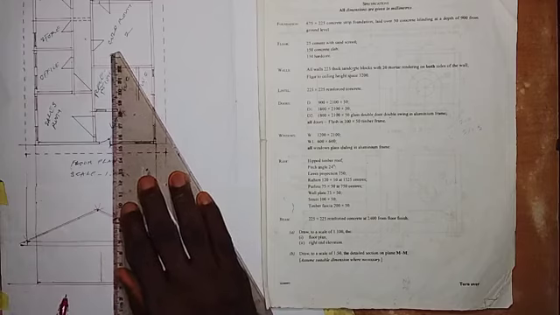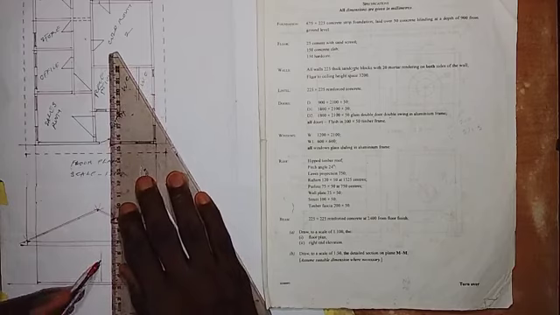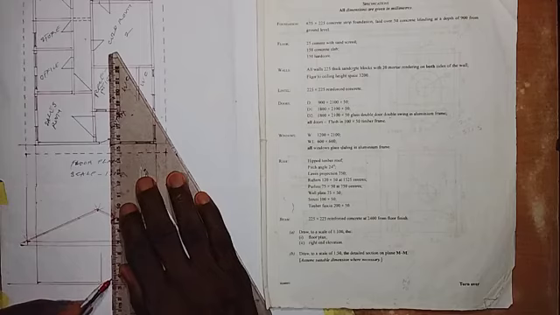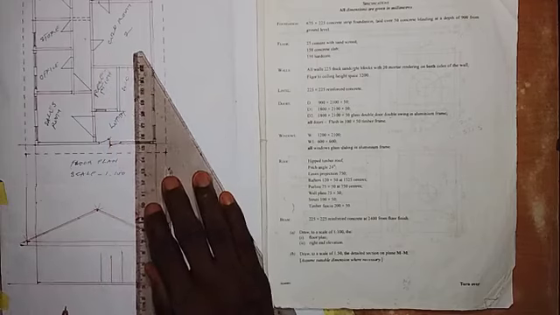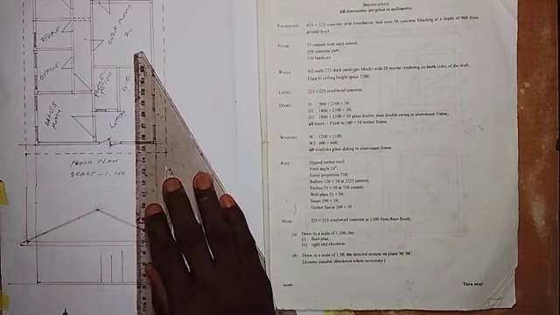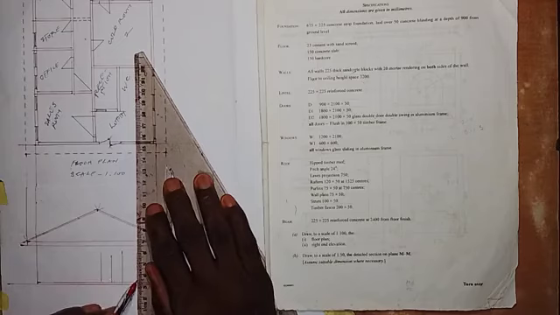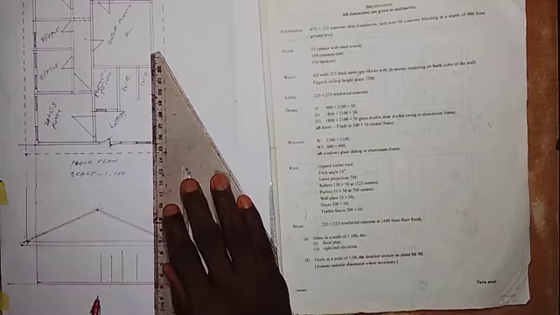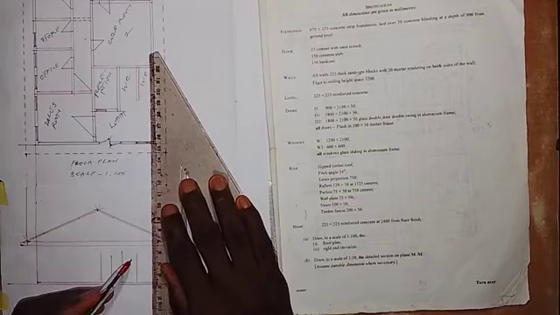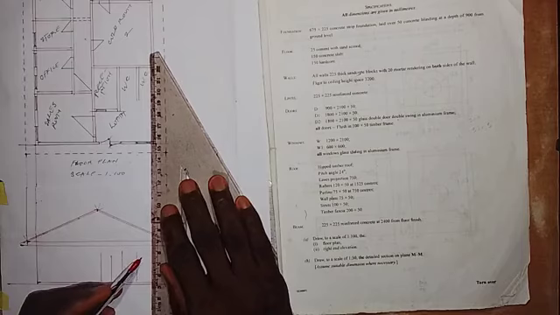Then in the middle, at this point here, that is the line that separates them, I'm going to draw a vertical line. Then for this window that we have here, we also draw a line down like this. Then we also draw a line from this point, so down here.